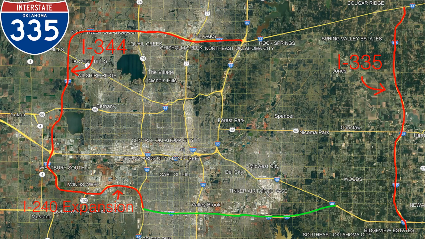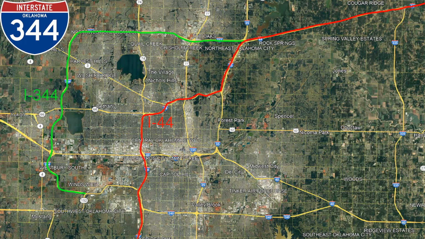Something to note for both I-335 and I-334, the reason why they begin with a 3 instead of an even number, despite them both connecting two interstates to each other, is because most tollways, other than ones out of Oklahoma's control such as mainline interstates or US highways, begin with a 3 in Oklahoma.